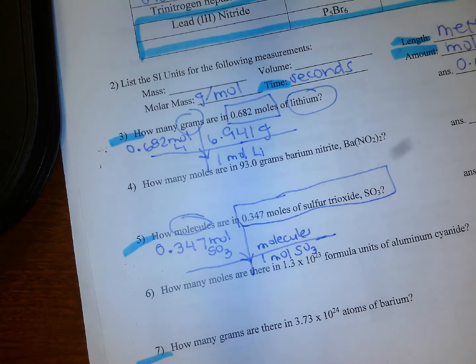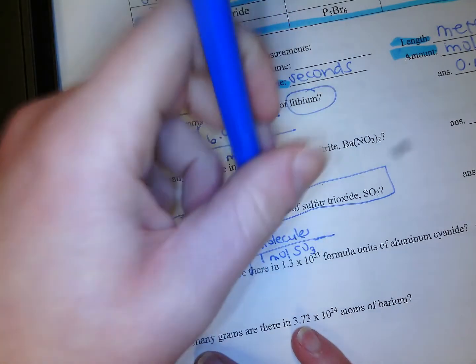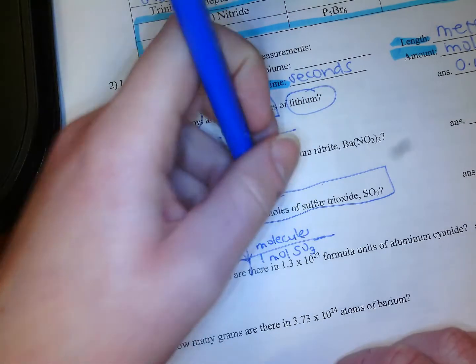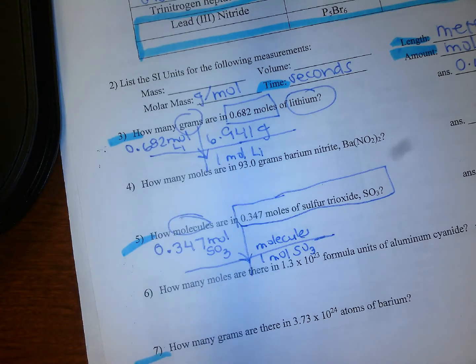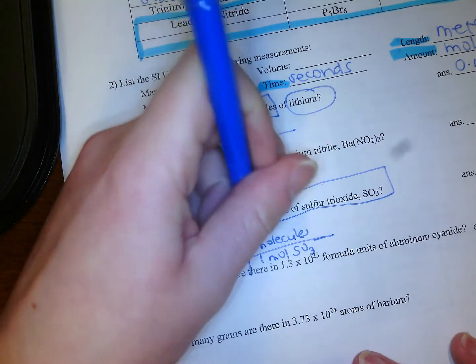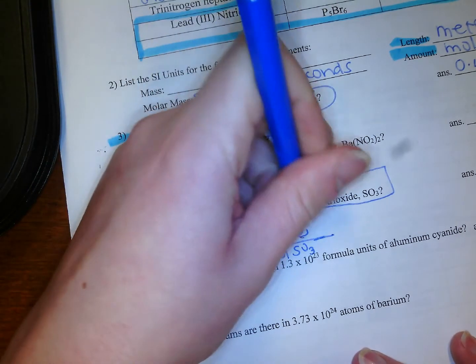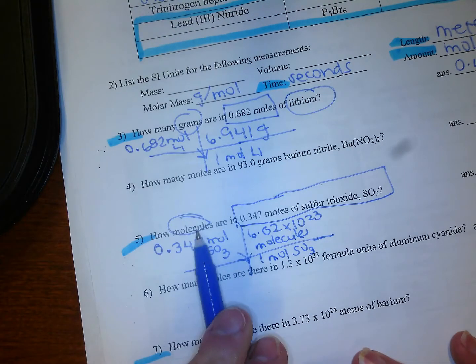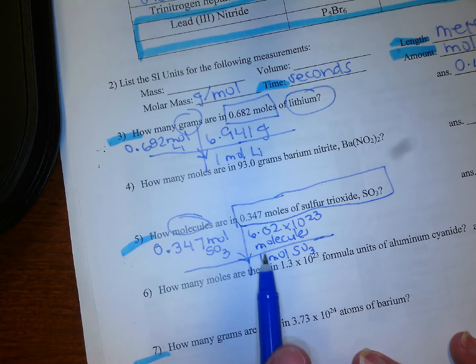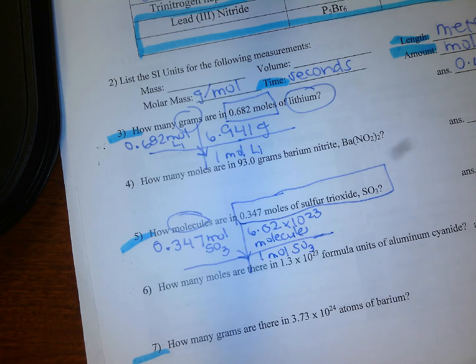Remember, MAPFU, molecules, atoms, particles, formula units, there are 6.02 times 10 to the 23rd molecules in 1 mole. It's always 6.02 times 10 to the 23rd when you're talking about anything that is molecules, atoms, particles, or formula units, MAPFU. And what I circled matches this unit in this box, so I know I have no more steps. So it's time to solve.